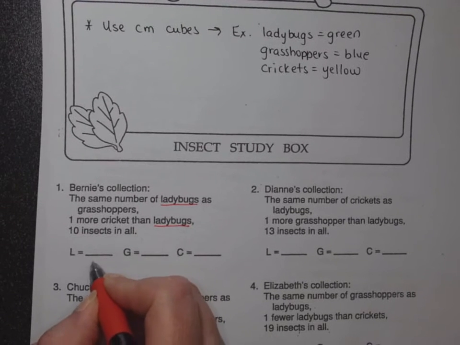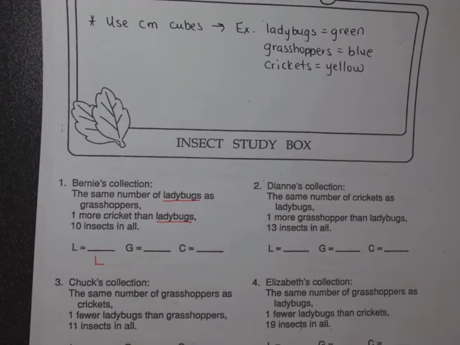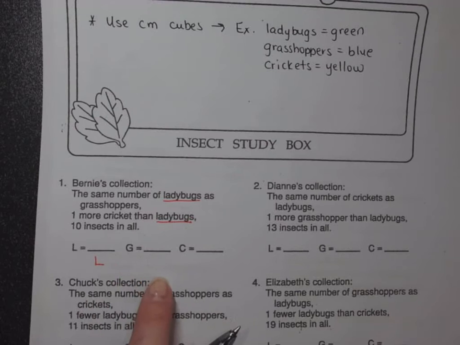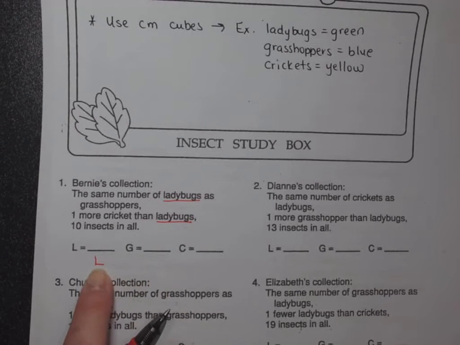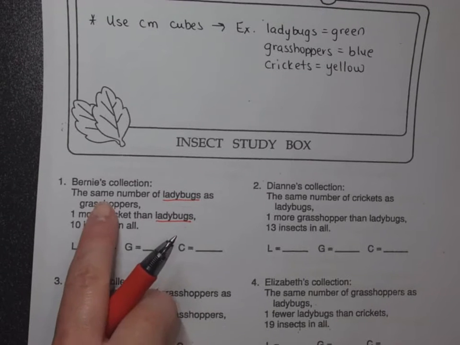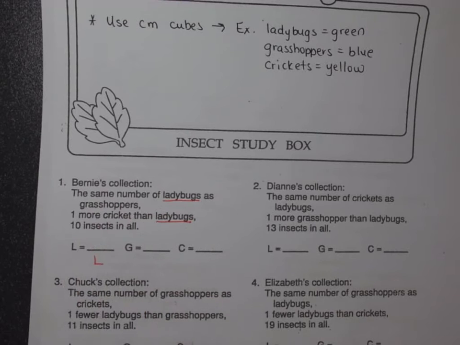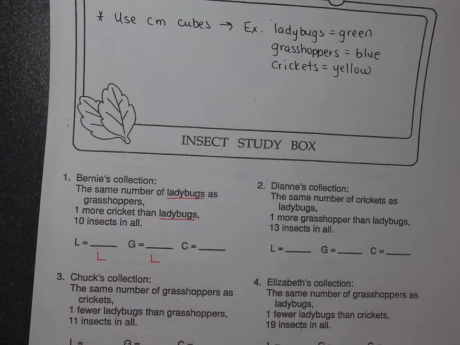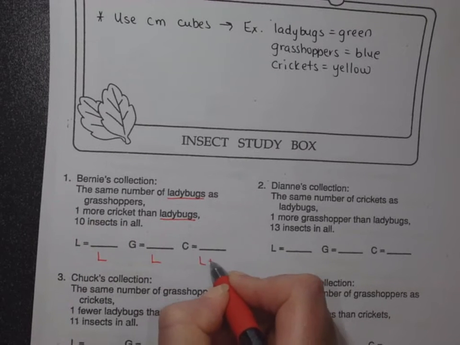I'm going to call ladybugs L, and then reference grasshoppers and crickets dependently using this independent variable. We have the same number of grasshoppers as ladybugs, which means grasshoppers is also L. And then we have one more cricket than ladybugs, so we're going to call this L plus 1.